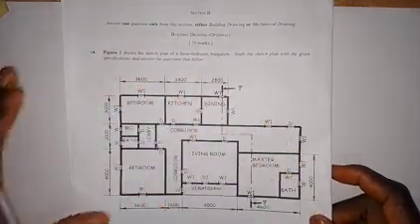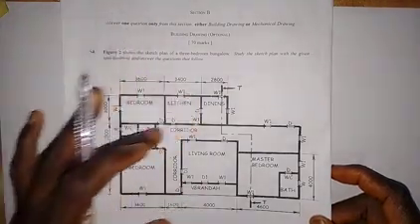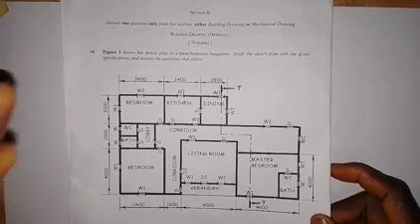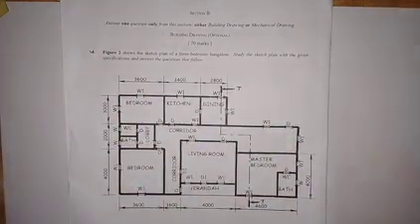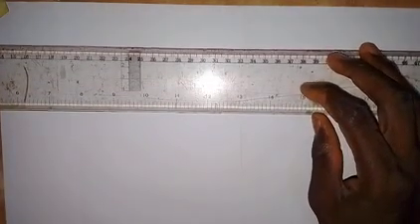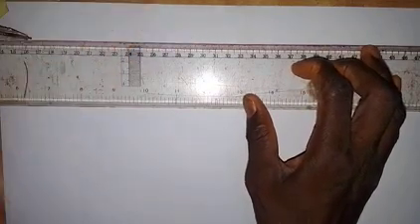For the floor plan, we have these dimensions to make use of. What we just need to do is replicate what we see here. You are going to understand what I'm going to do here. Very, very simple. Now let's go. The first thing that we have to do is to come up here and draw a horizontal line.